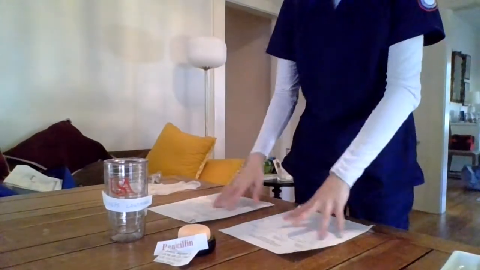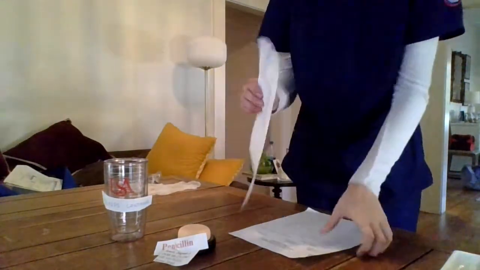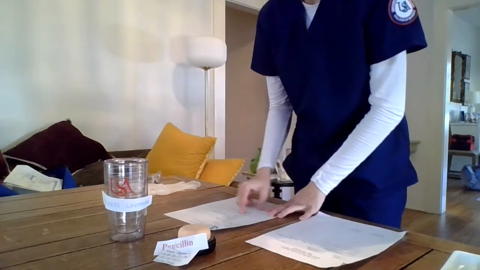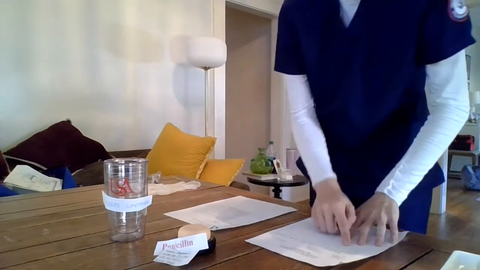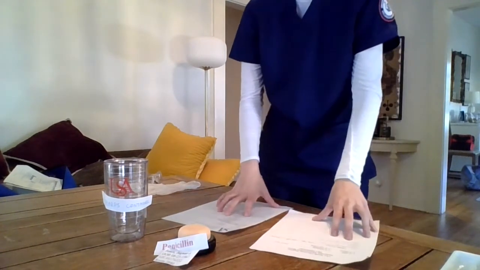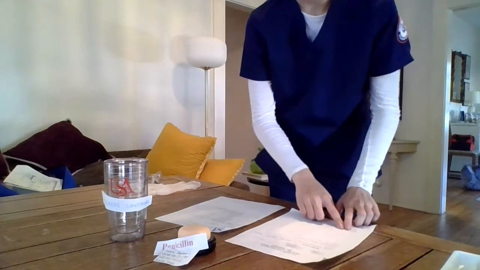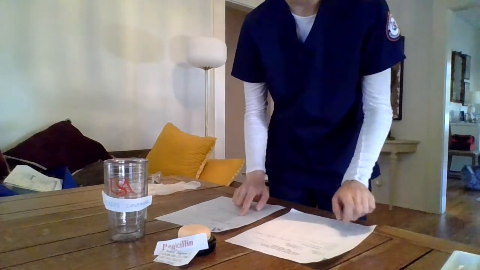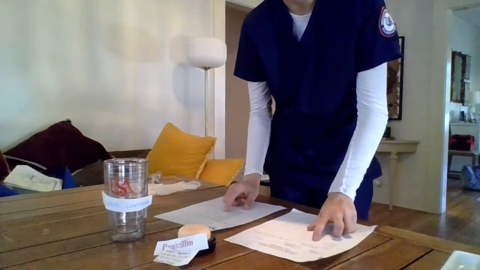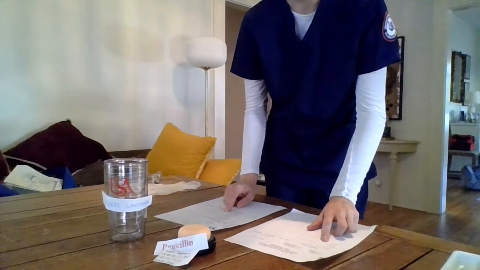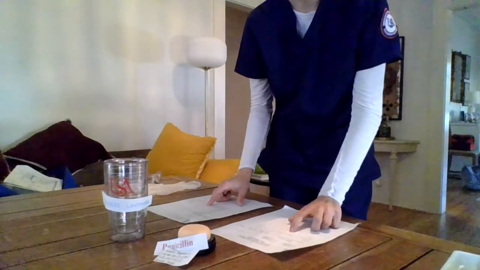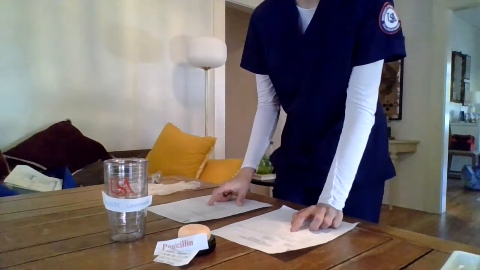The first thing I'll do is verify my order, comparing with the medical record and MAR. So I see we have an order for heparin 5,000 units subcutaneously every 12 hours. Now I'll locate and verify the 5 rights: Jaguar-Jones, right medication, heparin, right dose, 5,000 units, right route, subcutaneously, right time, every 12 hours. It has not been done today, so we are good to go for that.